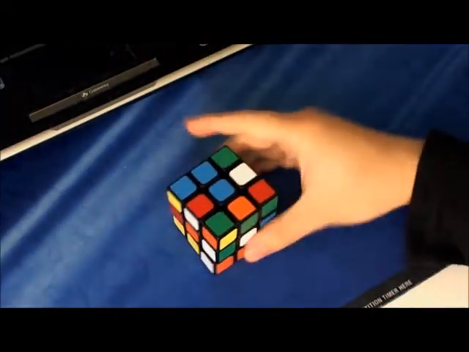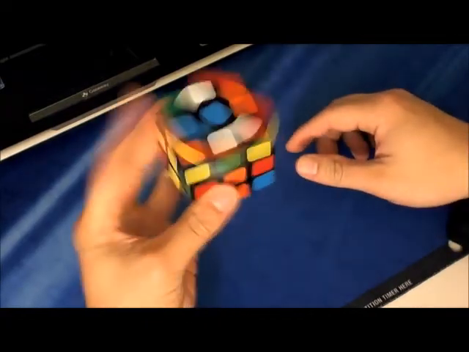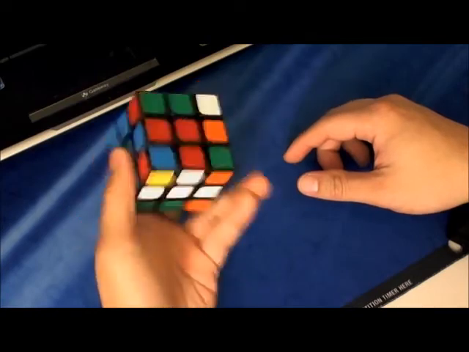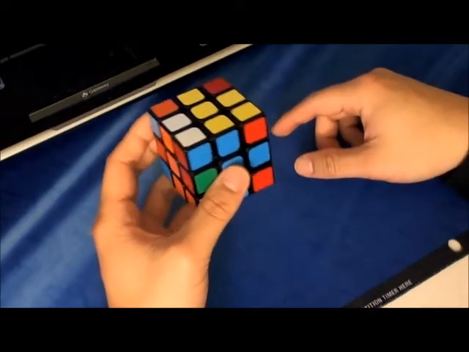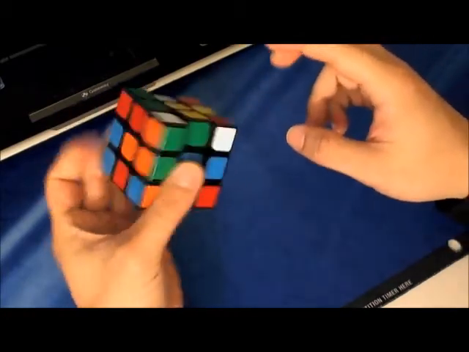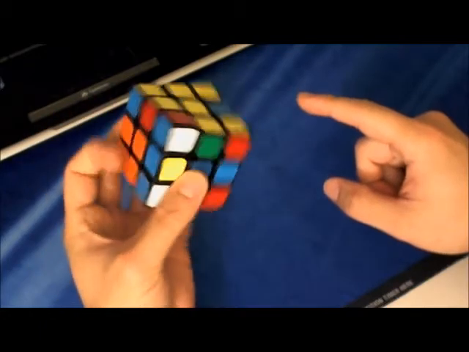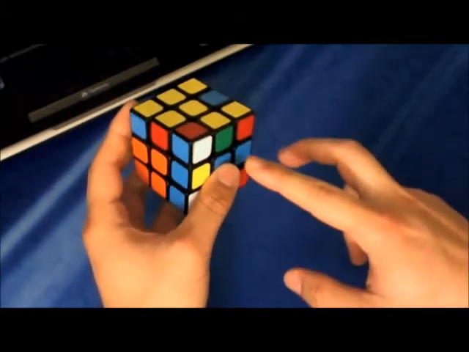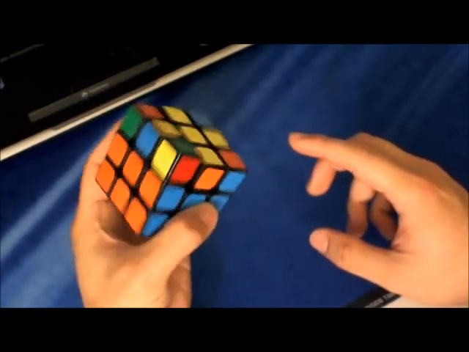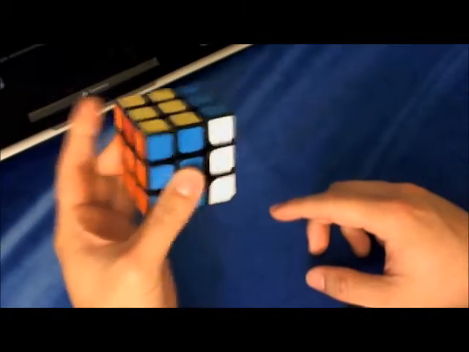Okay, so this one is the one that I already showed you my EO line, so I'm just going to do my EO line. And it's actually a 3/4 cross. What I'm going to do now is the F2L part, so I'm going to solve these 2. And then this conveniently formed. And over here, what I'm going to do is solve these 2 like this, and then this one. And this is COLL and perm.